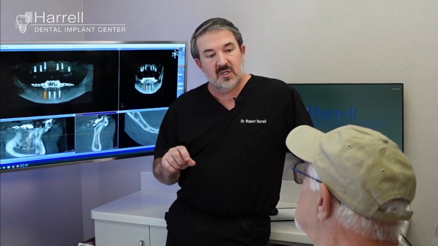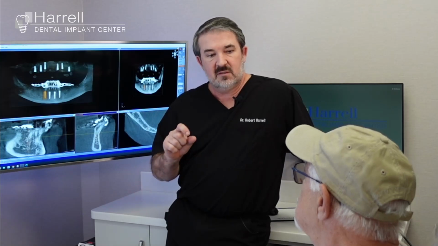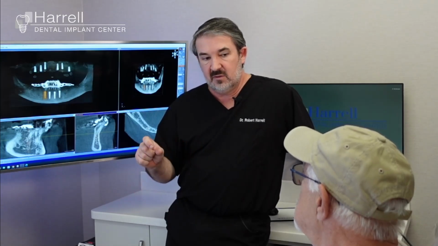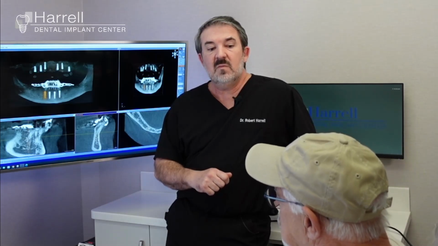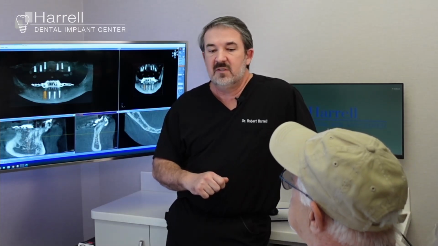Parts we can't see, we'll check the torque on all the abutments, and that's the piece that's attached from the implant to the teeth. And then we'll put in a new set of screws. That's just kind of normal service, like going in to get your oil change or your brakes done, just to make sure everything's running well.